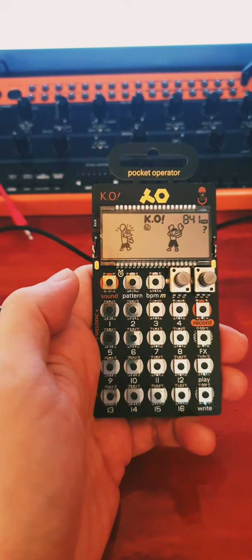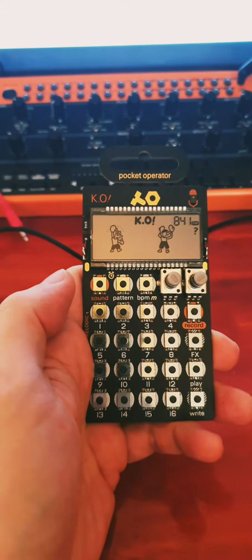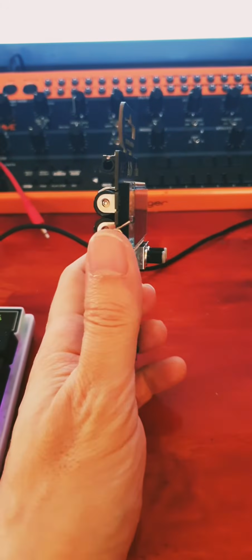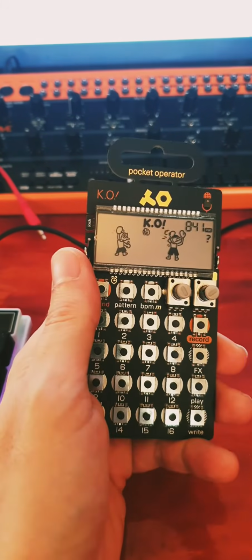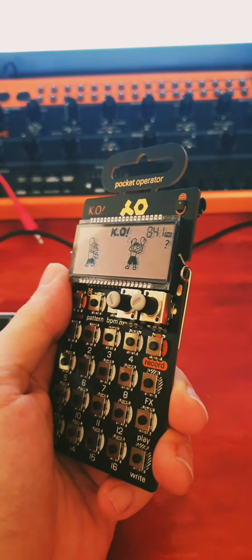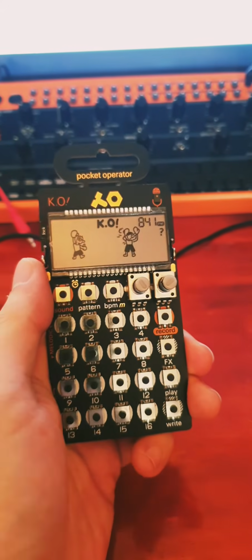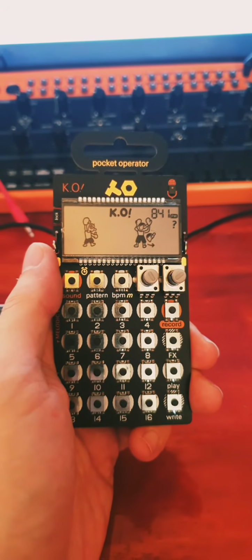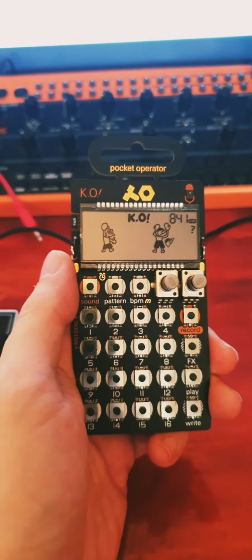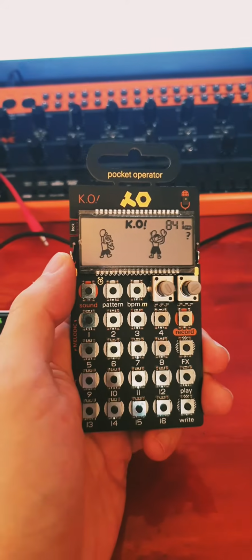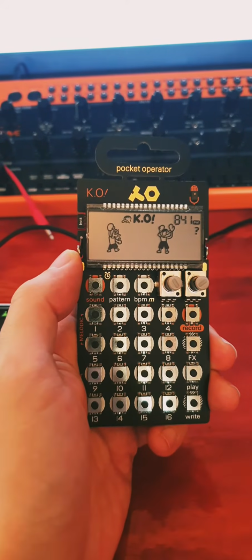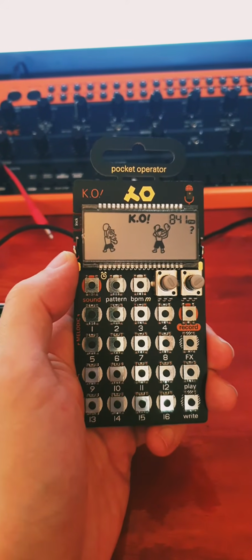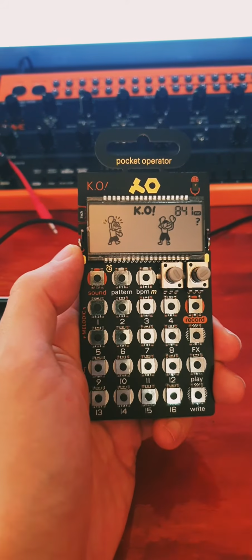Now I'll talk about the pros of the Pocket Operator. First of all, sync in. Second of all, sync out. Although Koala app has a PO out, so it can sync, and it can sync to anything else that a Pocket Operator would do, it's very difficult to sync out and take the audio at the same time.